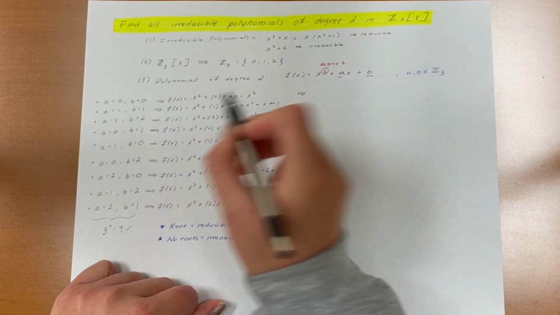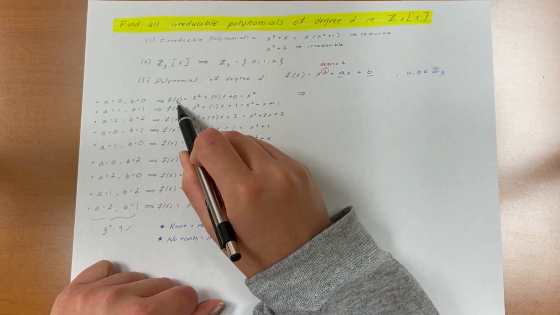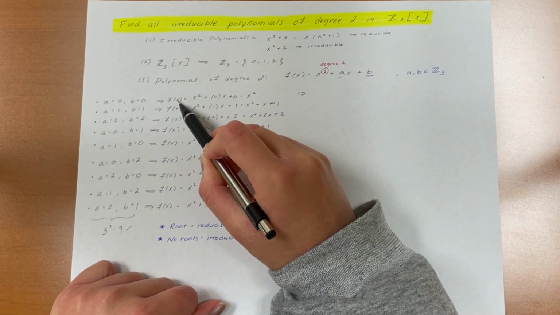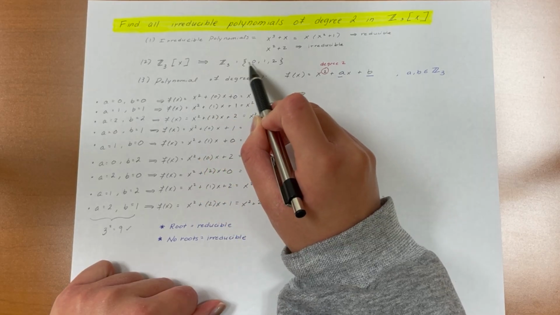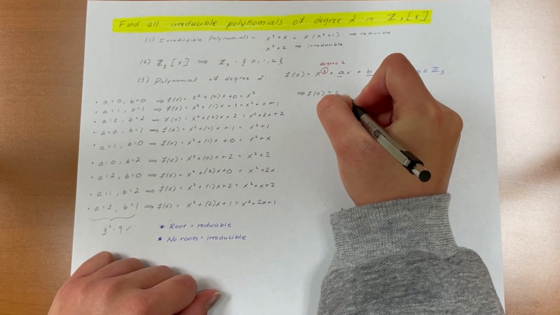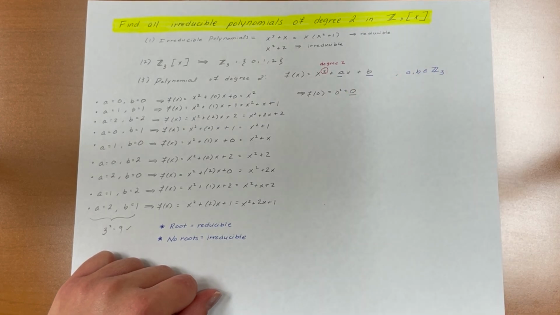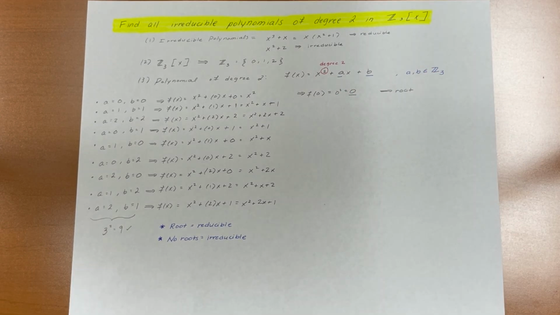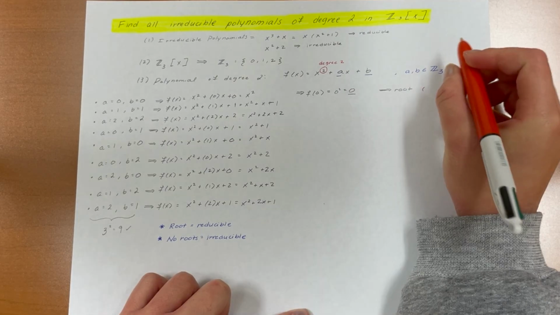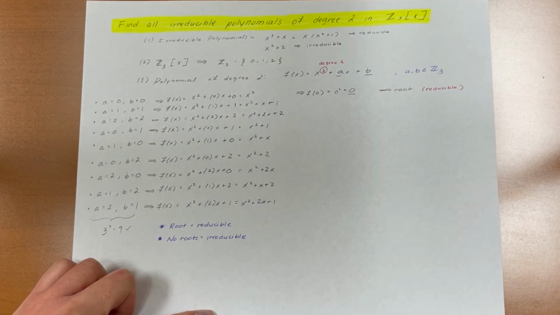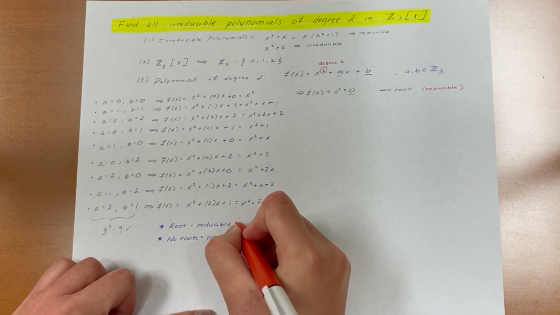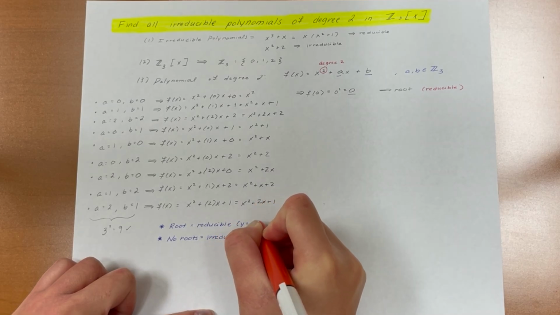Well, let's do the first one. What you would do is let x equal 0, and I let x equal 0 from Z3 here. 0 squared is equal to 0. Once there is a 0, you know there's a root. So this makes the first one reducible. So let me add a bullet point here that it is reducible if y is equal to 0.